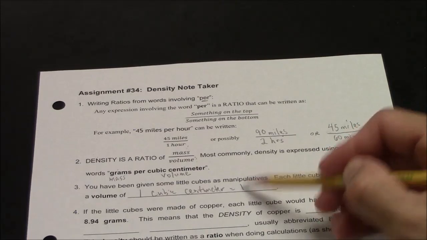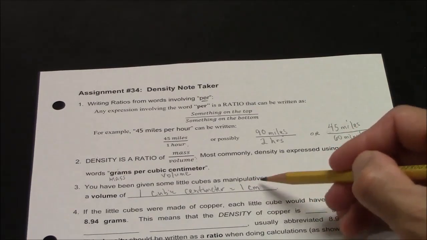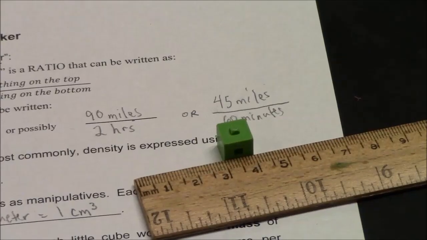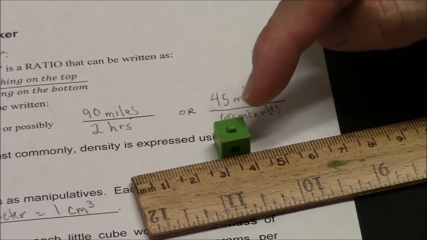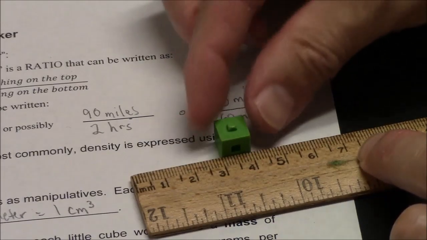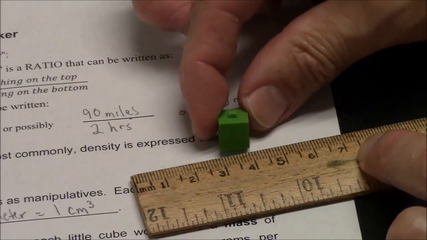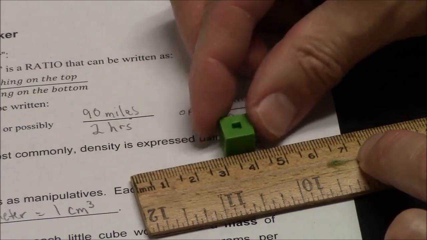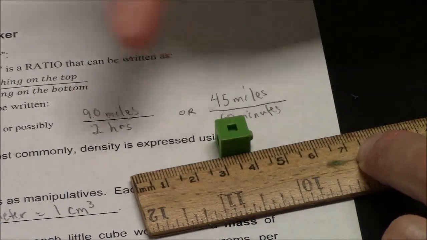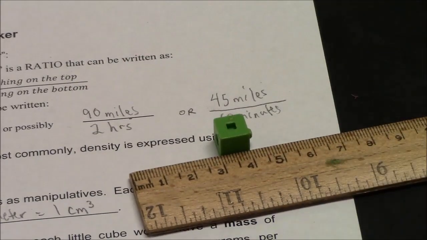The abbreviation for cubic centimeter is cm for centimeter, with a cube up top saying we're cubing that. The reason this is called a cubic centimeter is because if you measure the length, width, and height, it is 1 centimeter by 1 centimeter by 1 centimeter. So it is a centimeter cubed, a cubic centimeter.